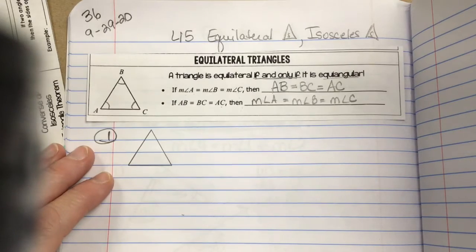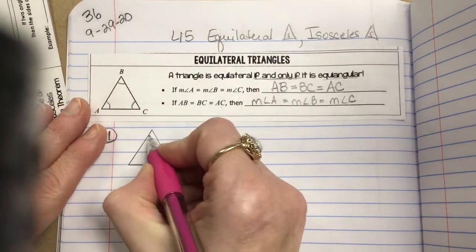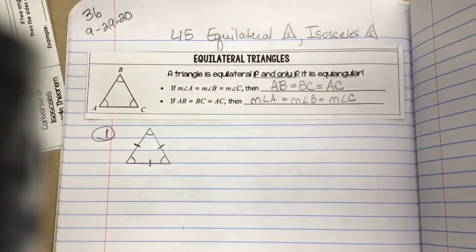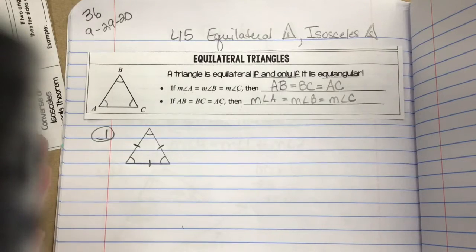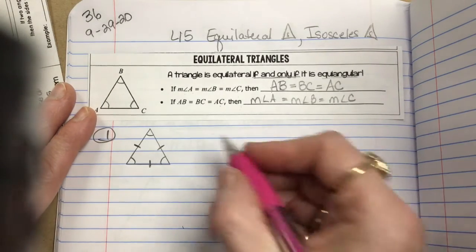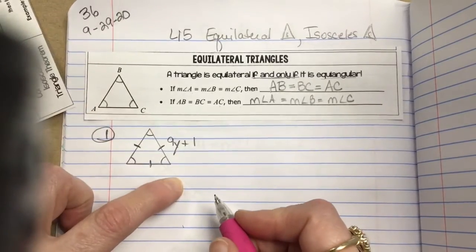Okay, in this case, you're given that it is equilateral. They would do this, and they would do this. So that automatically tells you it's equilateral and equiangular. And they write on this one, 9y plus 1 is this side.